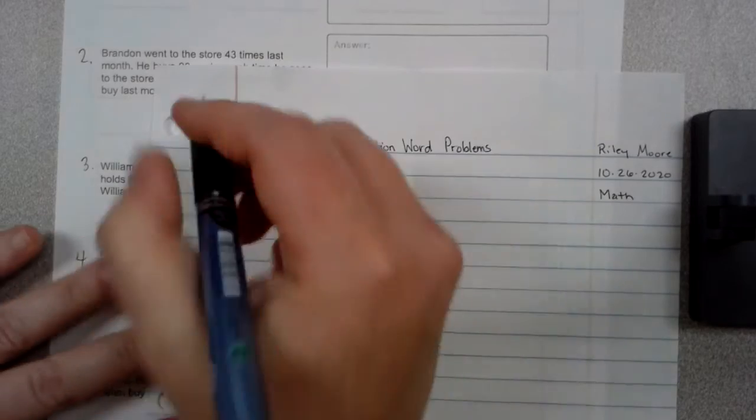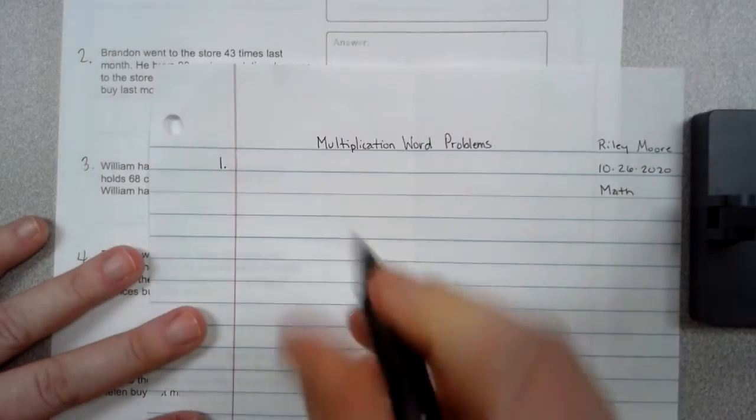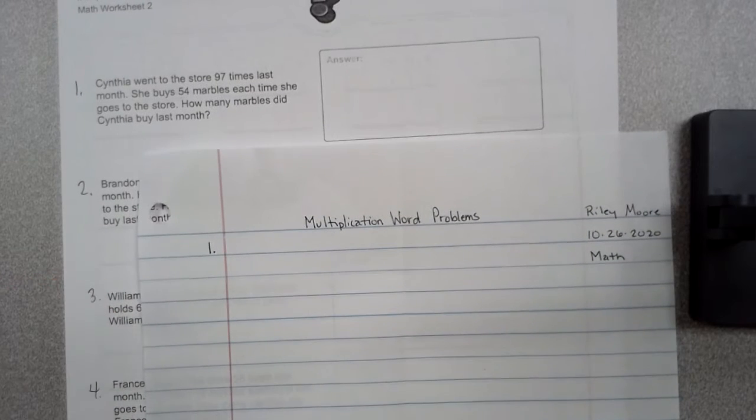Now, we have 5 problems, so we're going to start off with number 1. So how you would do this, very simple. It says Cynthia went to the store 97 times last month, and she buys 54 marbles each time she goes to the store. How many marbles did Cynthia buy last month? So the first thing I want you to do is write the problem down.